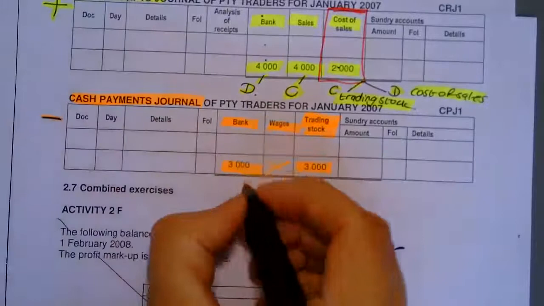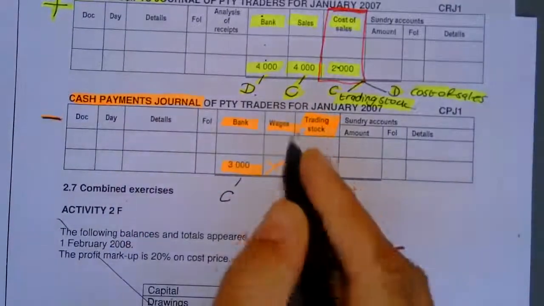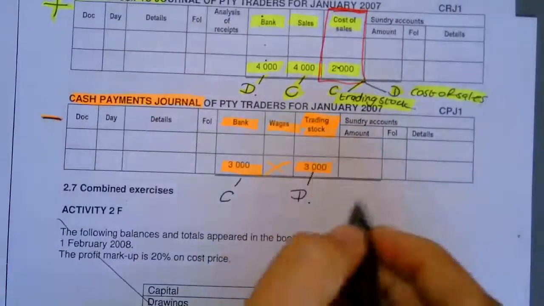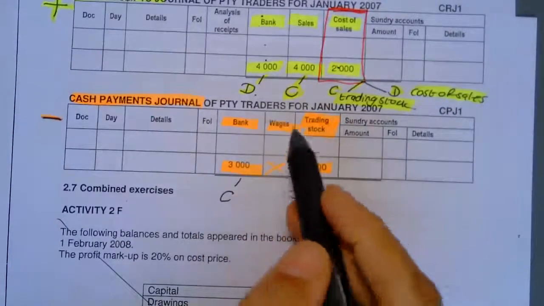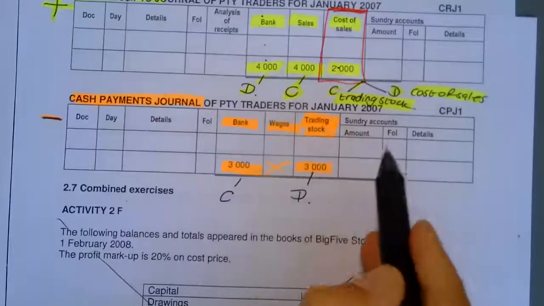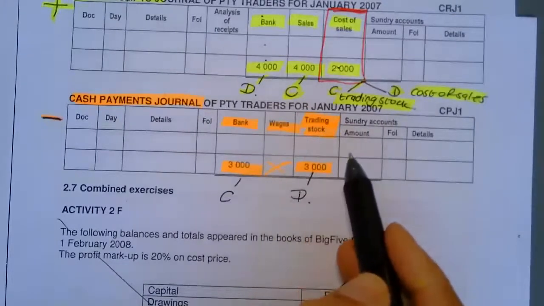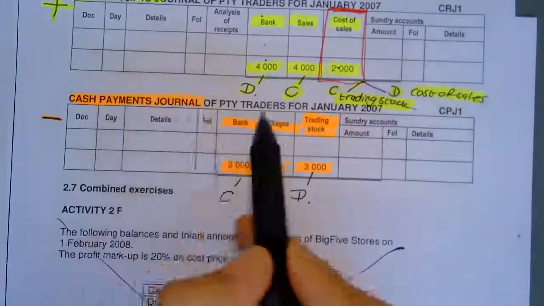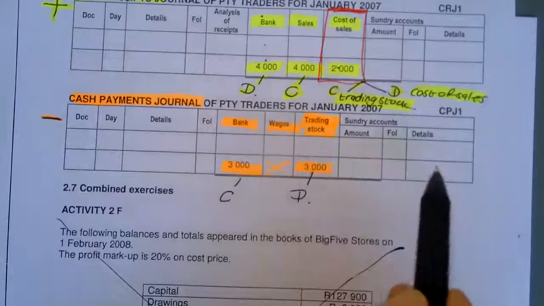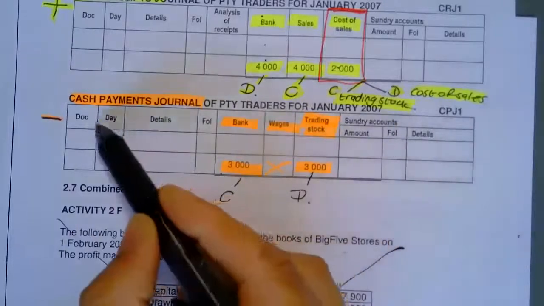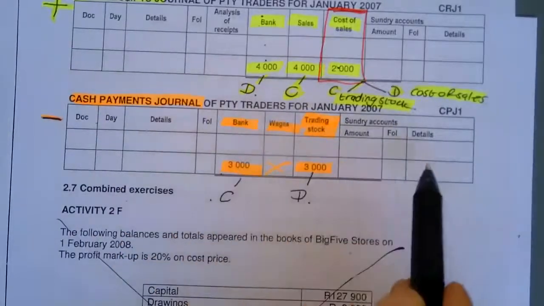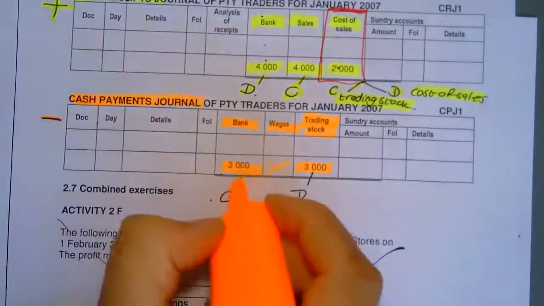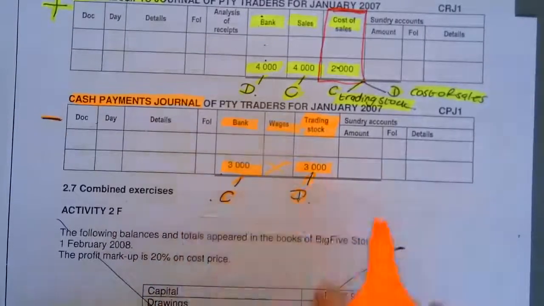So bank will be credited. Everything else will be debited because they are all expenses, and expenses fall under owner's equity. And owner's equity is debit minus, credit plus. Whenever we pay for something, it's an expense. So you can just know bank is credited in the cash payment journal, and every single other account will be debited. Okay, so you can go and study that off by heart.